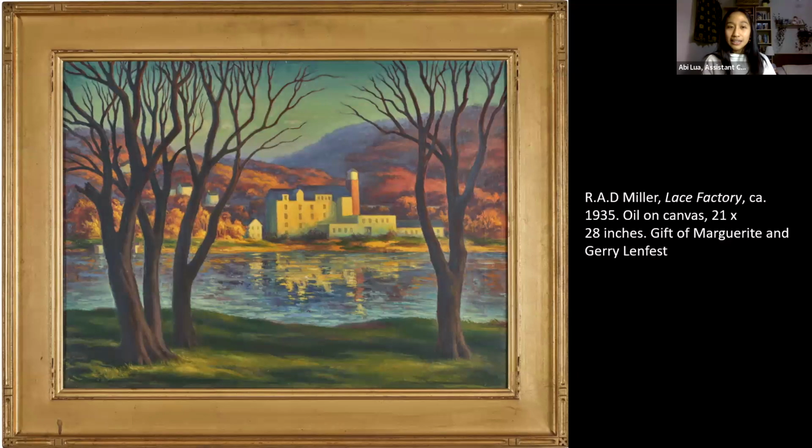He painted a local lace factory situated along the Delaware River. And as you can see, it also features a similar colorful and bright palette that Schatz has in her work. I just thought that was a really neat and tight comparison to make between Schatz's work and Miller's work.